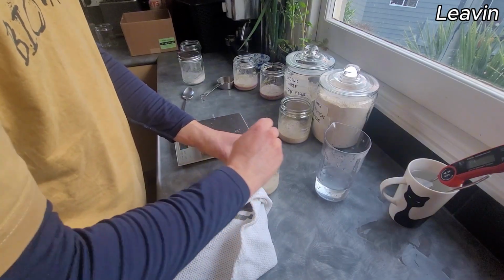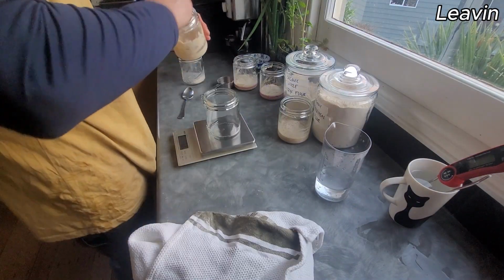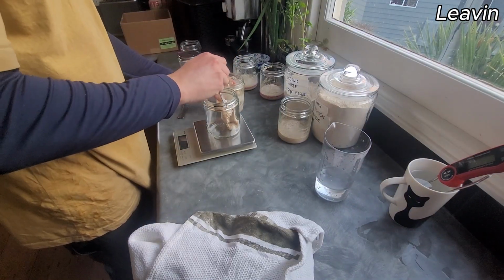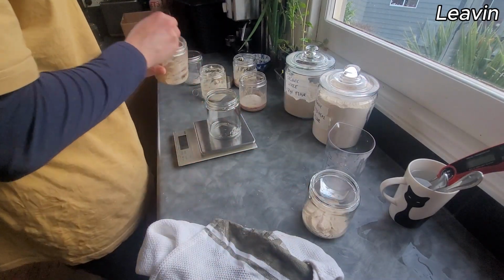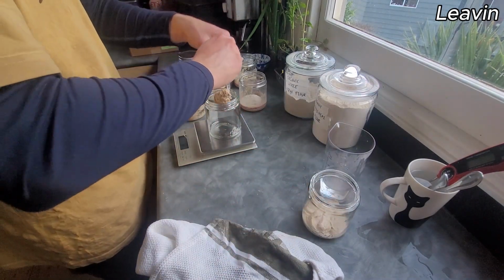Day 9, preparing our leaven. So this involves taking a portion of our sourdough discard, mixing it with flour and water in the amounts that we need for our loaf in a 1-to-2-to-2 ratio.